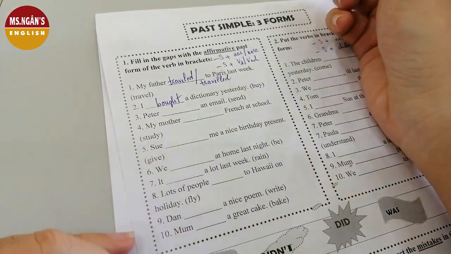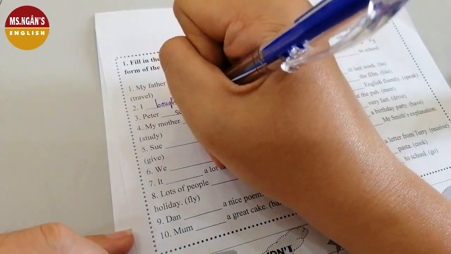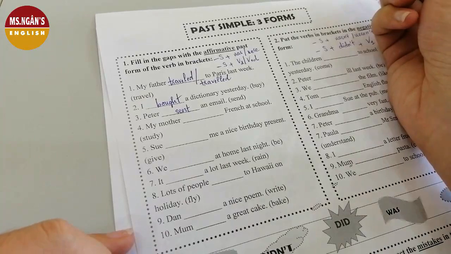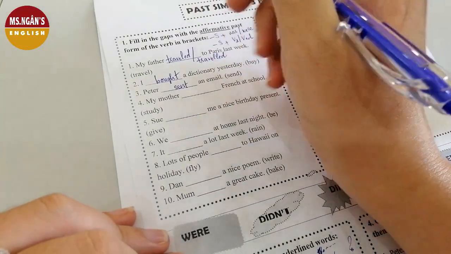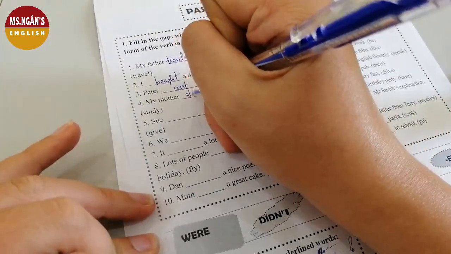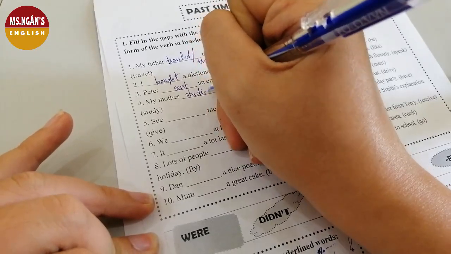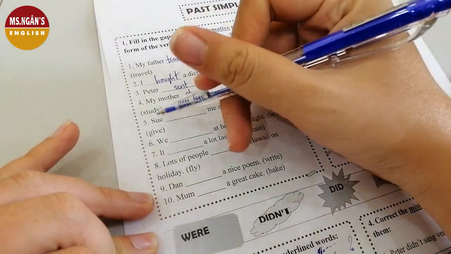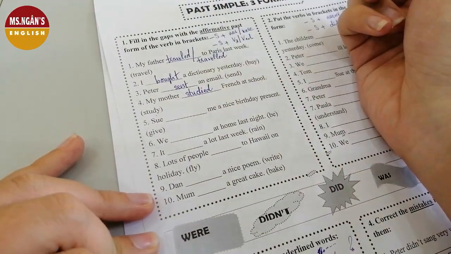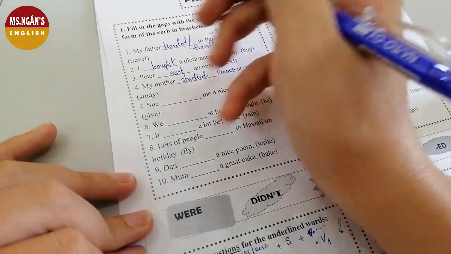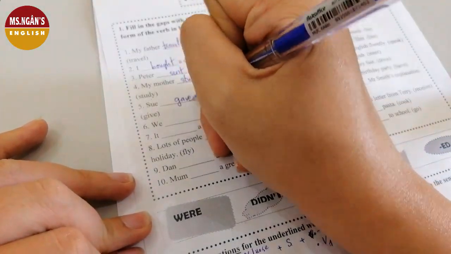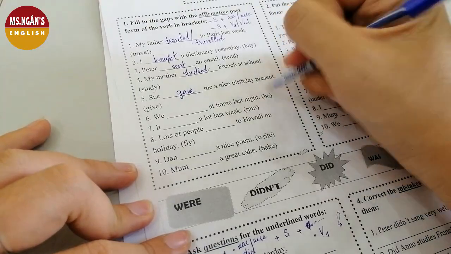Be, the sent. Verb 2 is sent. Study, now the regular verb. We have to change Y to I, studied. So give, gave.